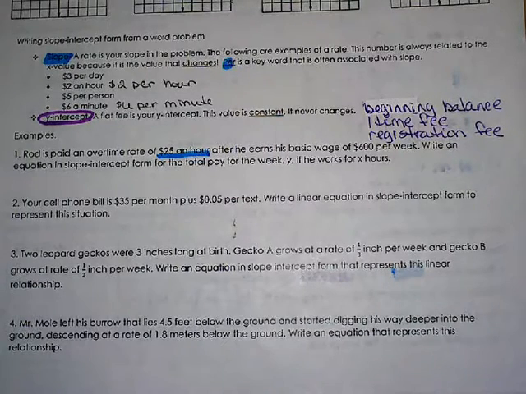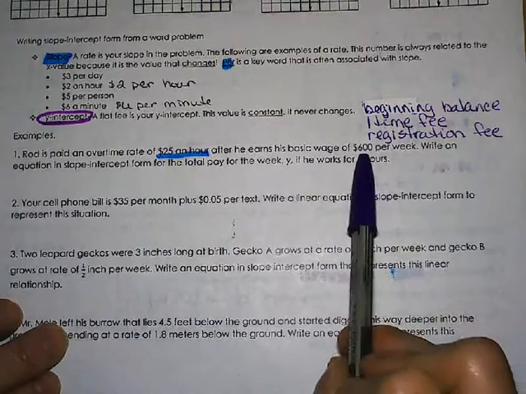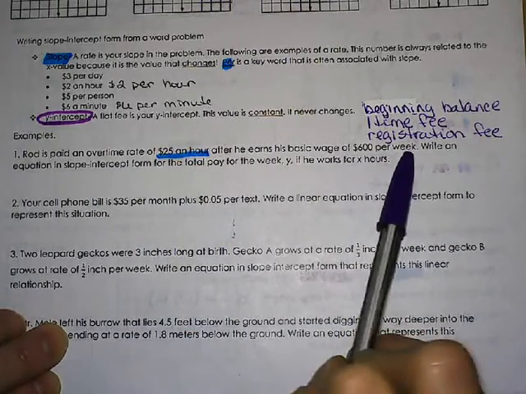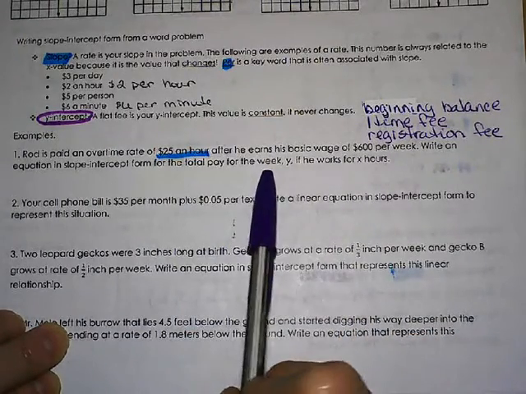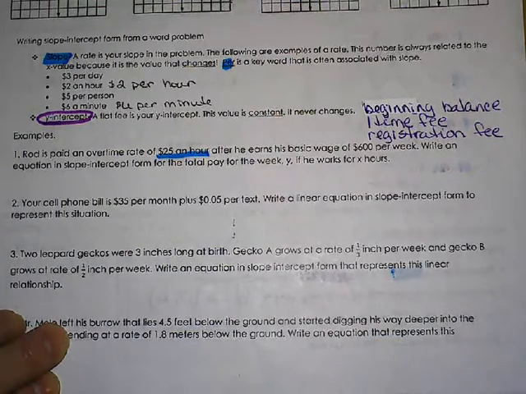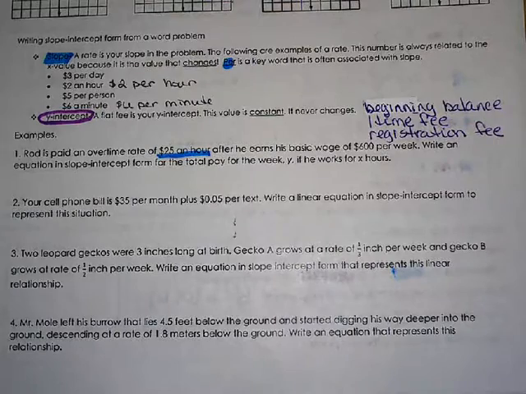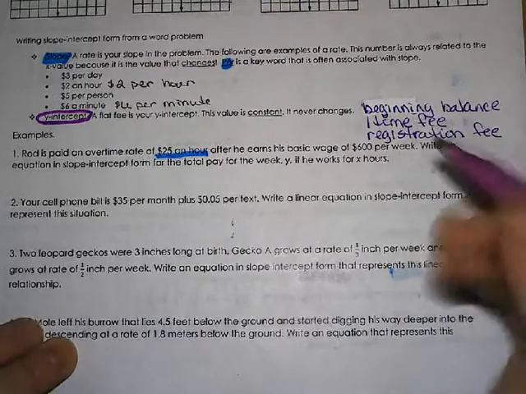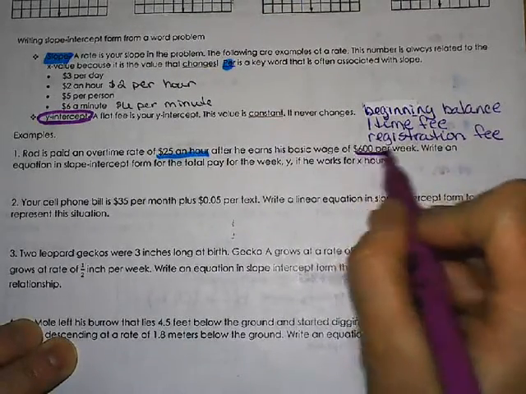So I know this one's kind of confusing because you also see that it says $600 per week. But pay attention to the fact that our question's also asking about an equation that represents that week. So this, in turn, would be our Y-intercept.